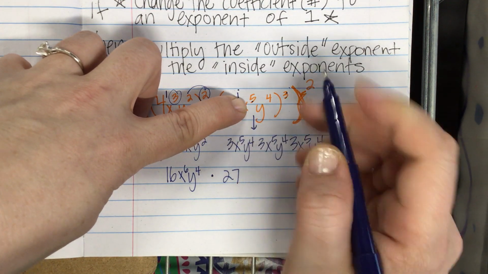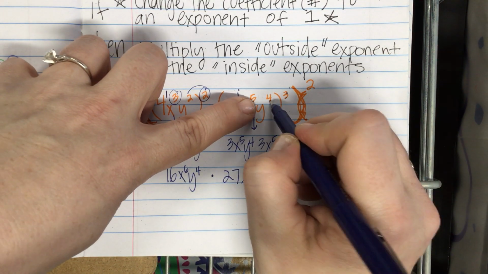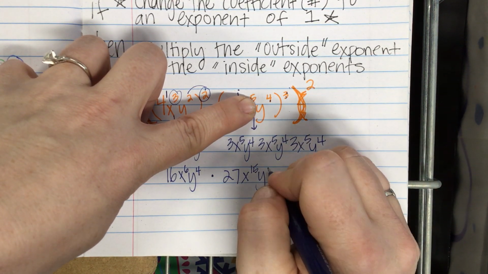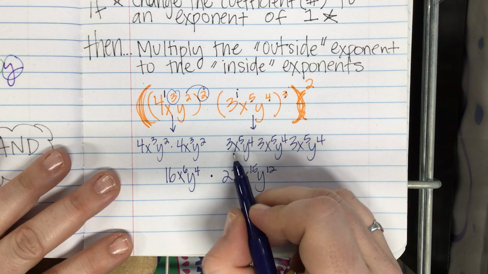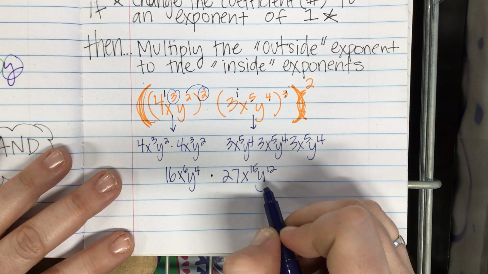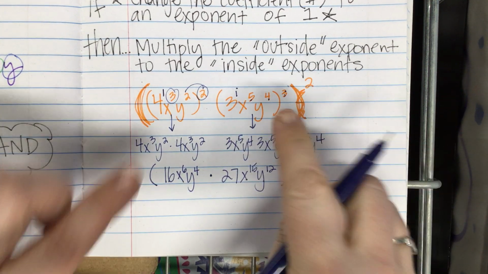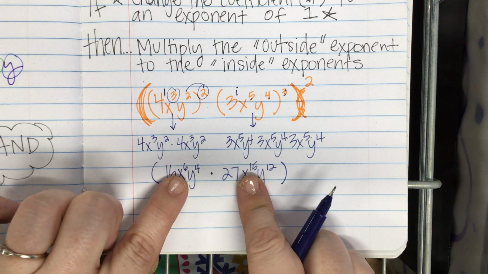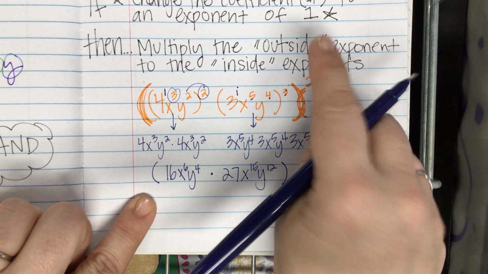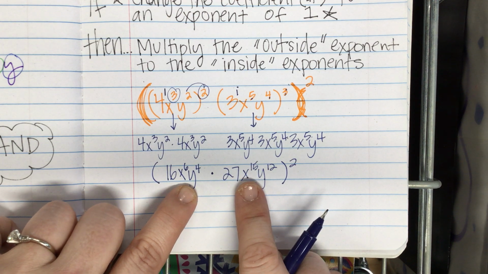Five times 3 is 15. And 4 times 3 is 12, which I get. 5 plus 5 plus 5 is 15. 4 plus 4 plus 4 is 12. I'm good. So I did these guys, got to here. It's still inside parentheses and it's still squared. So now I need to multiply these to simplify.